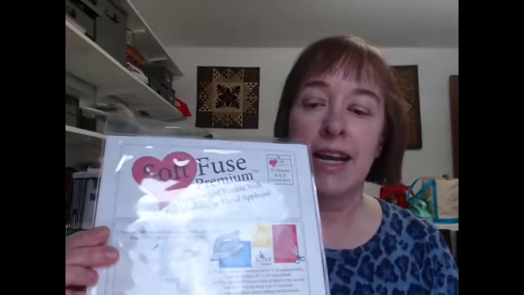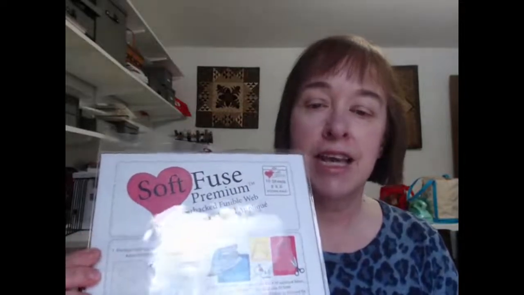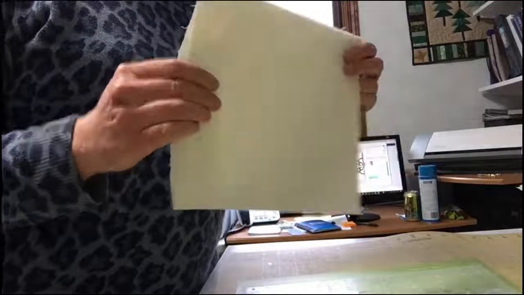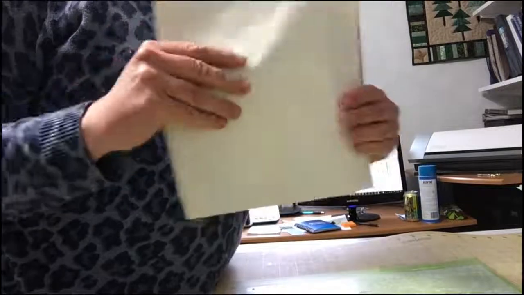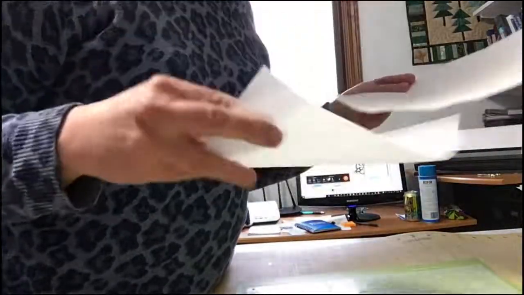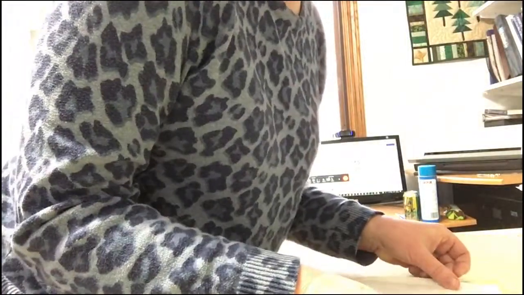Then I went and I found my Soft Fuse Premium Fusible, and I took a sheet of that, and that sheet is 8 by 9 as well, and I'm going to iron that to the back side of my fabric. Okay, once I've done this, this is really stiff, almost crinkly. I'm going to remove the backing from the fusible, and I'm going to position this on the upper left corner of my cutting mat.